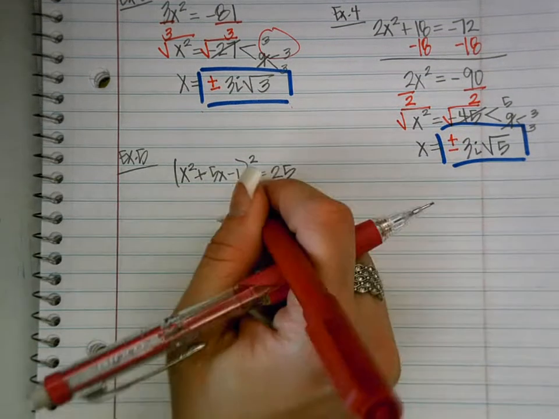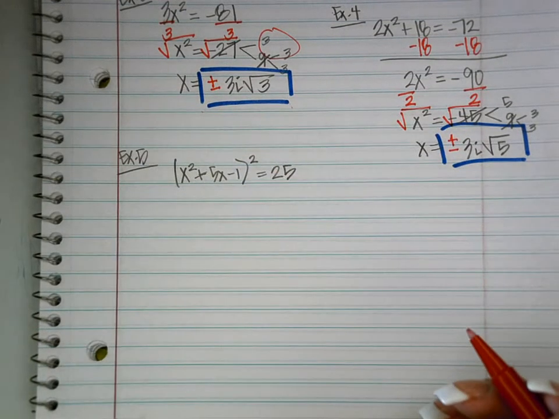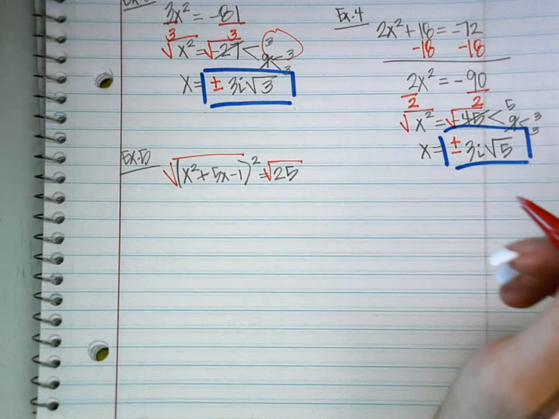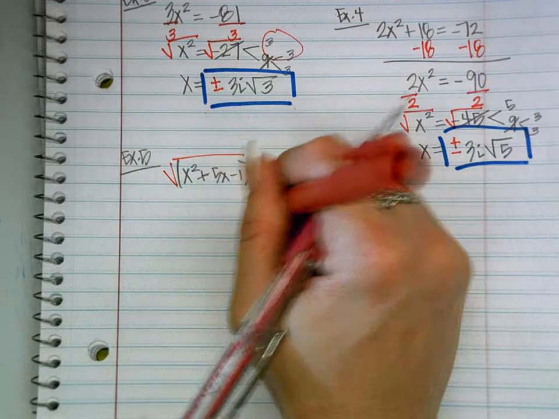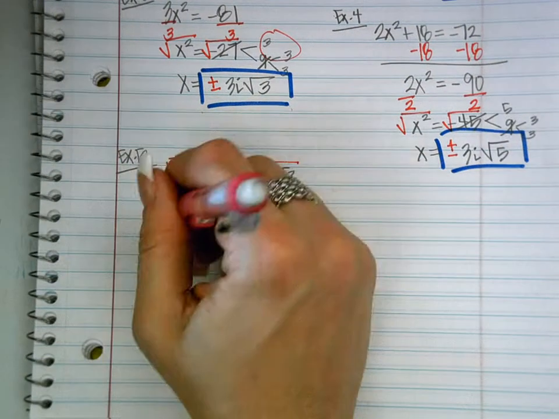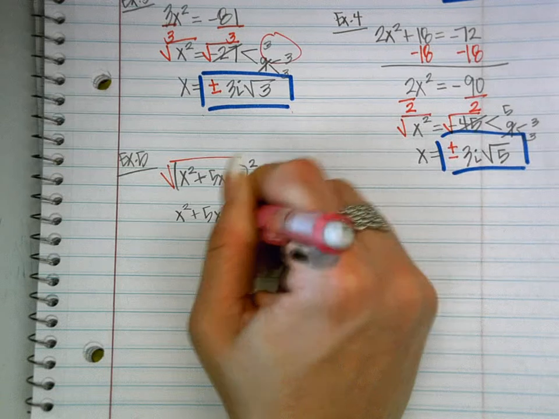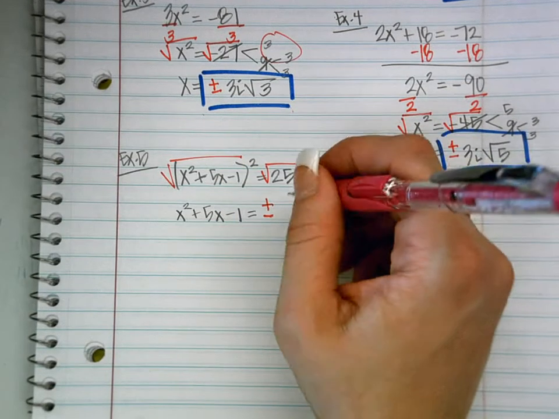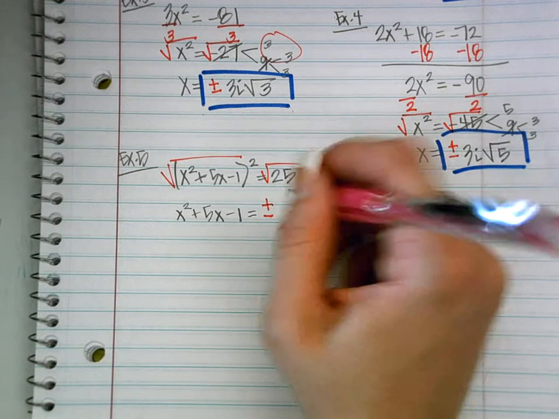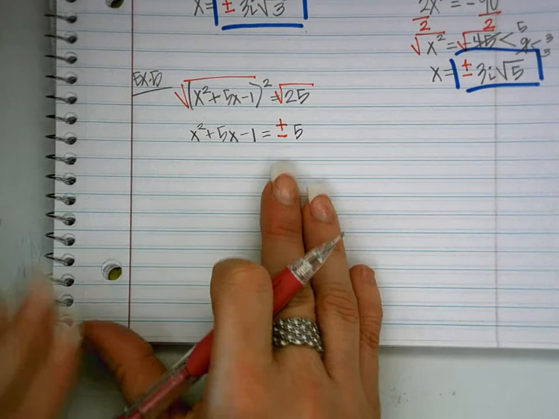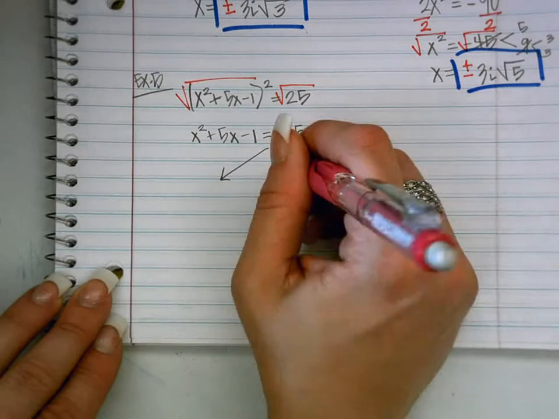So how would you undo the square? Root both sides. If you root both sides, what's the next step you have to put in? The plus or minus. Okay, so that means you're going to get this whole thing, x squared plus 5x minus 1 equals plus or minus, what's the square root of 25? 5. Now, in order to do this, since you have two answers here actually, the plus and the minus 5, you actually have to break this up into two problems.